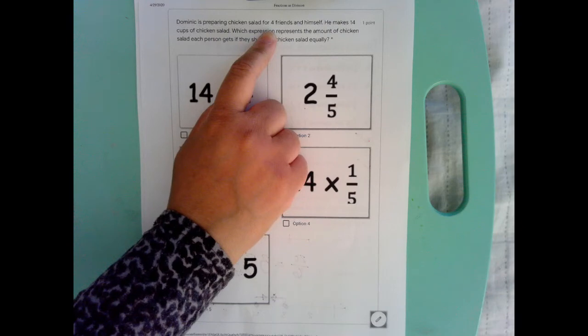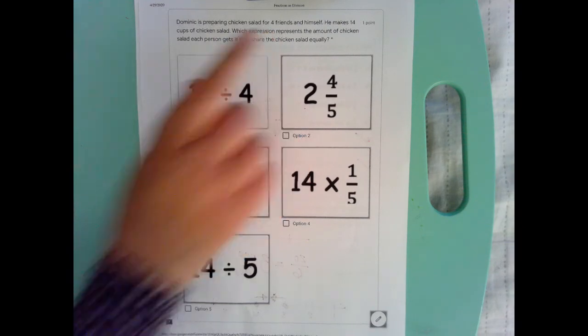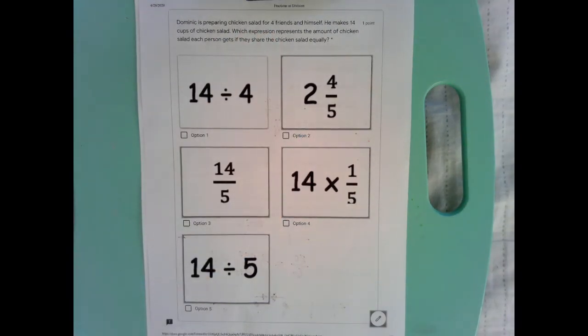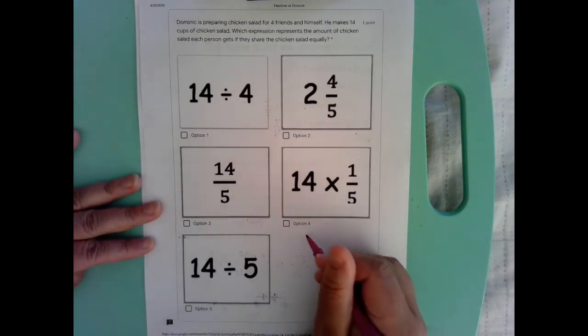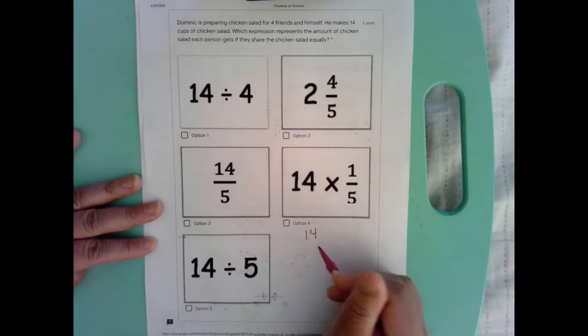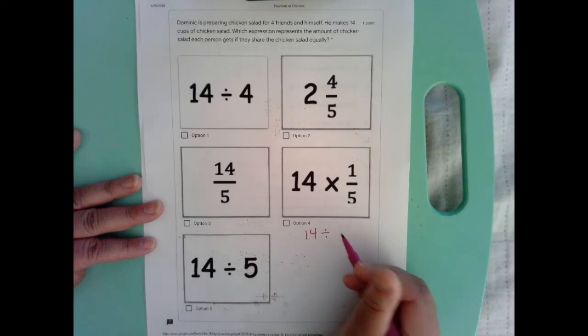So, it's 5. And what are they sharing? They're sharing chicken salad. So, are they going to share the people or are they going to share the chicken salad? Okay, we don't share people because yuck, that's gross. We're going to share the chicken salad. So, there are 14 cups of chicken salad. And we're going to divide it by 5 friends because it's Dominic plus his 5 friends.